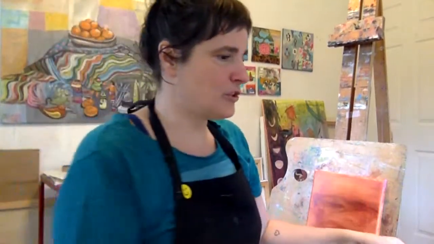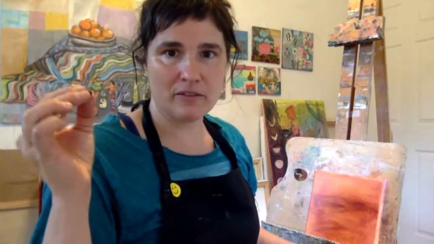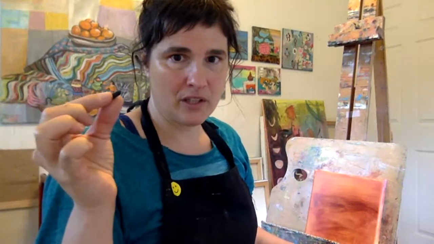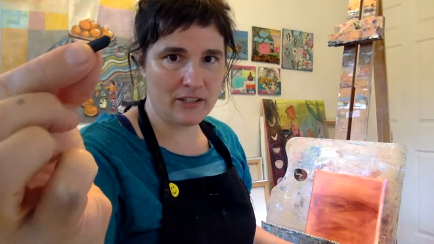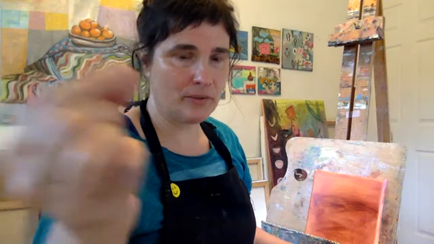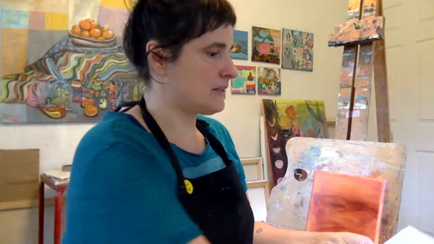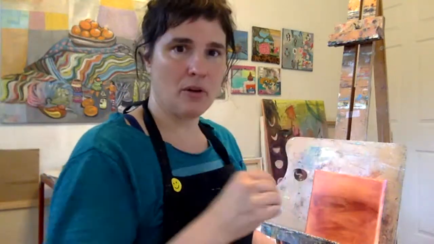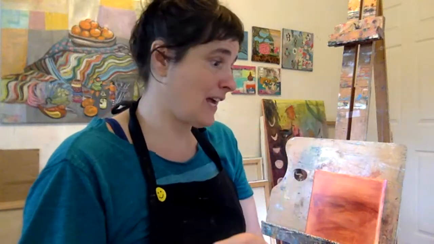Another thing you can do is take a piece of charcoal, and this is a tiny little piece of vine charcoal. It's a soft charcoal, and rub it on the back of your cartoon. And if you are working with something like this, with just a regular image that you printed out and you don't want to trace it, you can go ahead and rub the charcoal on the back of that.